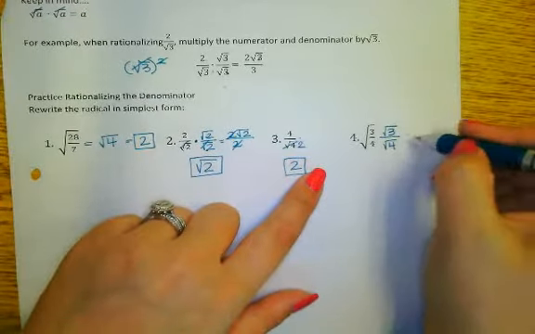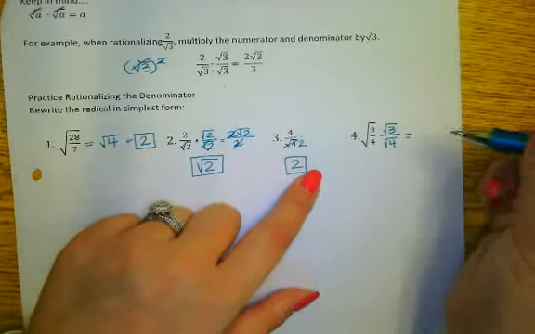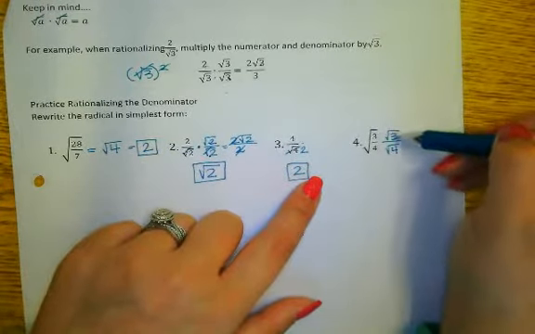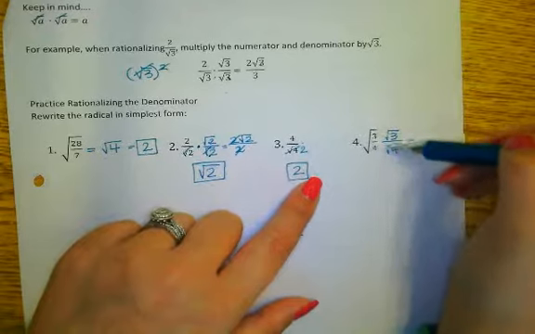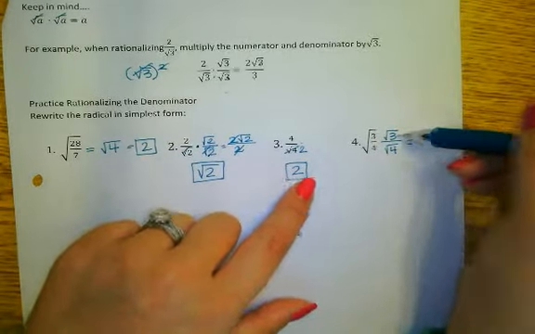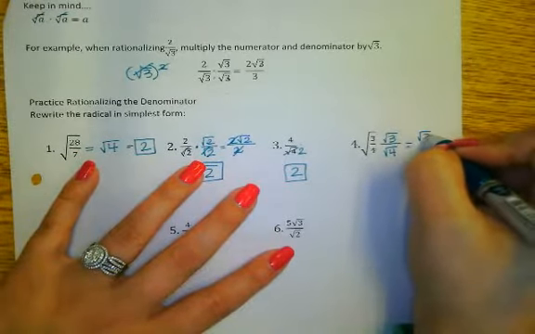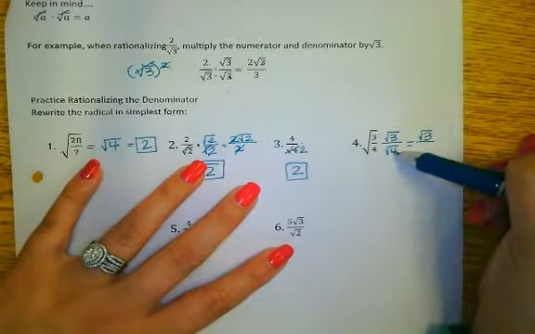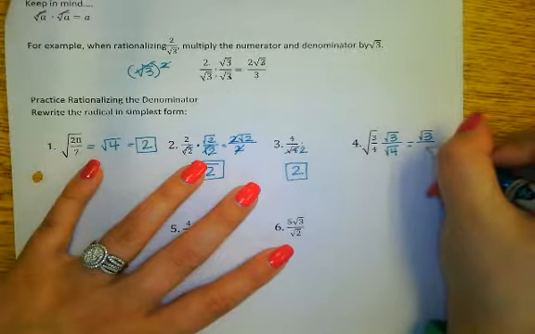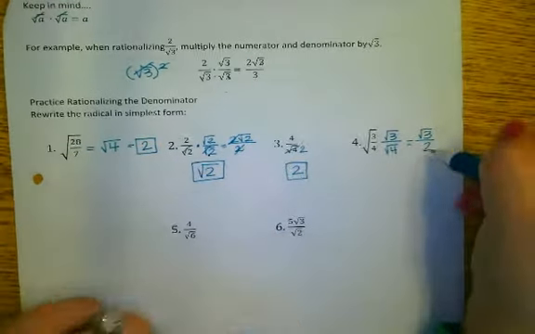Can the radical 3 be simplified any further? Are there any perfect squares that go evenly into 3 other than 1? No. So we know that's simplified. What about radical 4? What does radical 4 equal? 2. And as long as we don't have any radicals in the denominator, we are simplified.